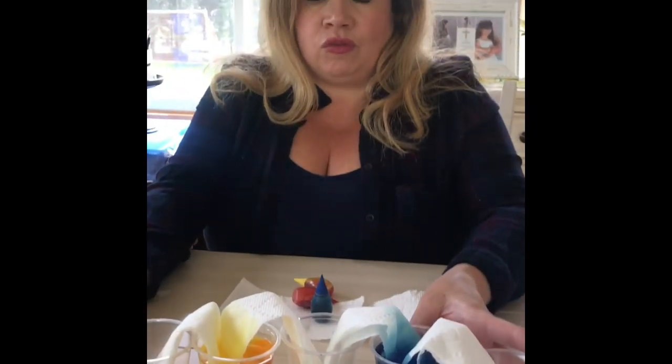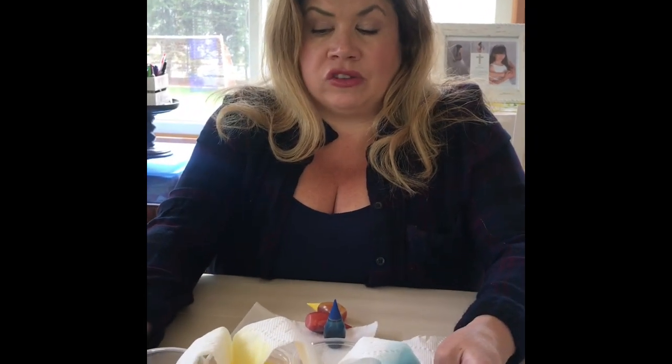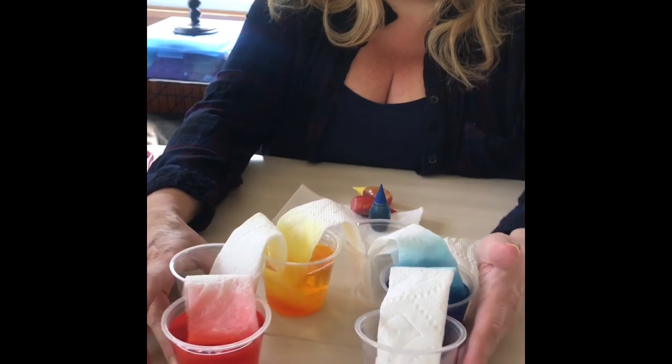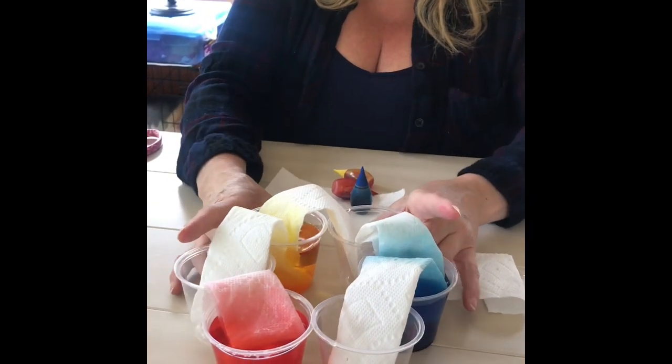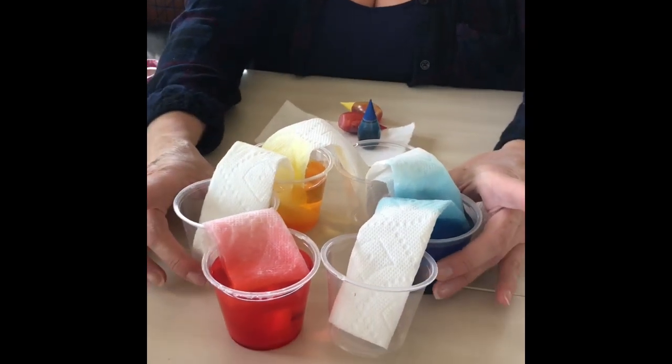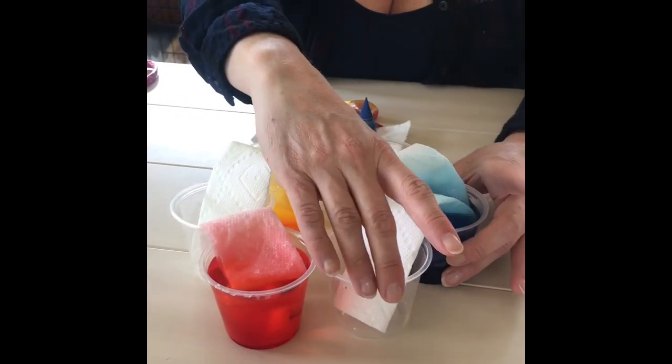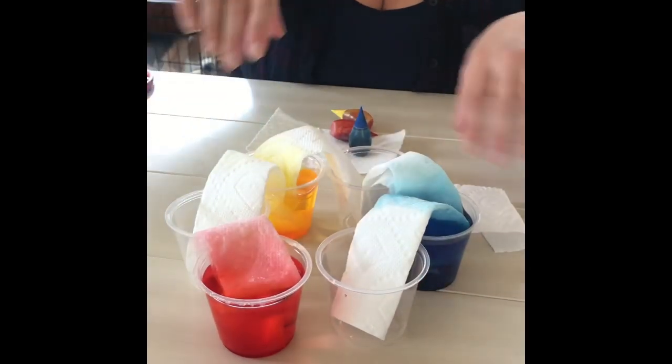Now I'm going to just form them into a small circle, and we can watch the water begin to walk up the paper towel and into the next cup and see the colors mix together.